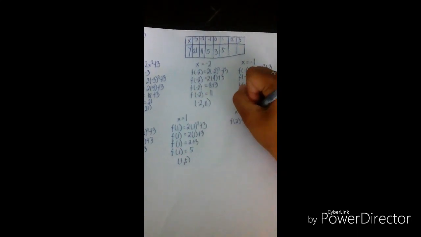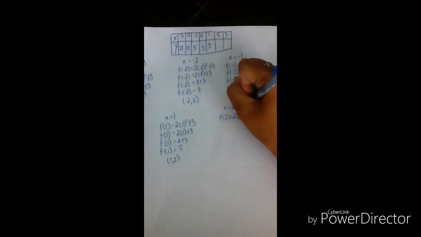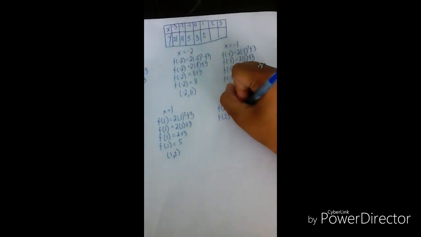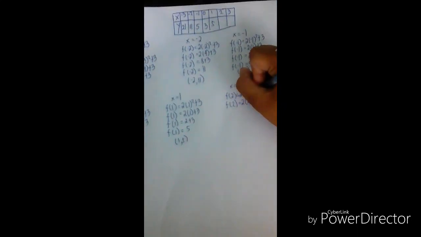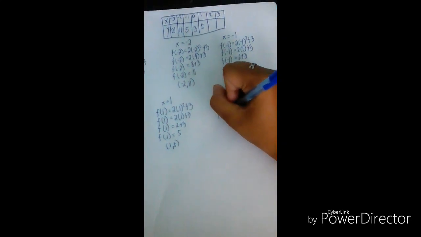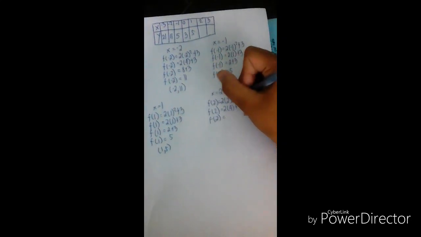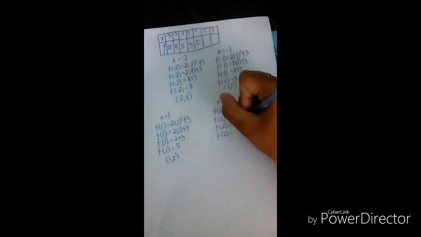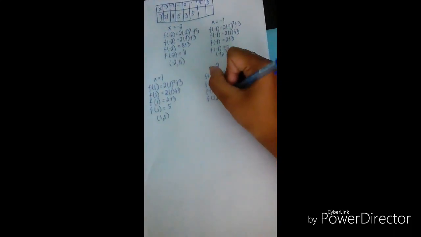x is equal to 2. f of 2 equals 2 times positive 2 squared plus 3. 2 times 2 equals 4, plus 3. f of 2 equals 2 times 4, which is 8, plus 3. f of 2 equals 8 plus 3 equals 11. So the ordered pair is 2 and 11.